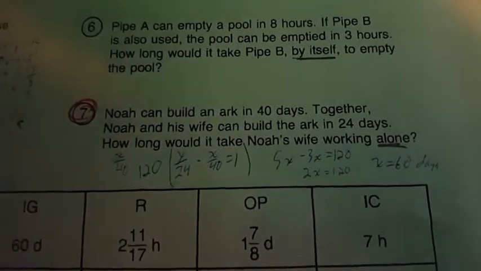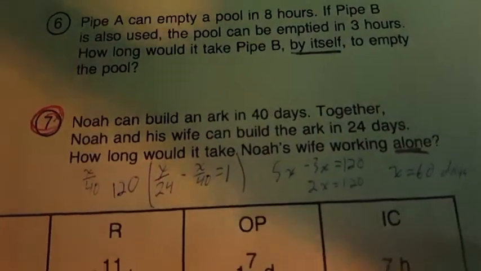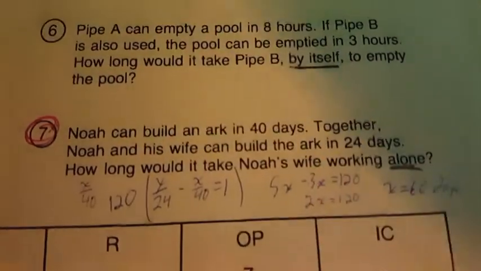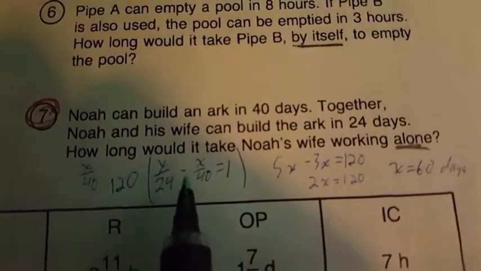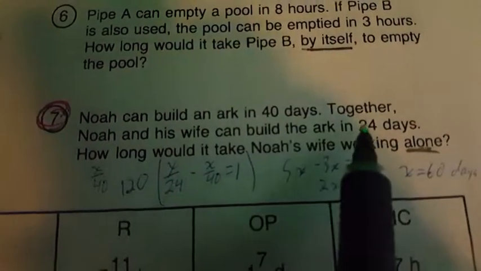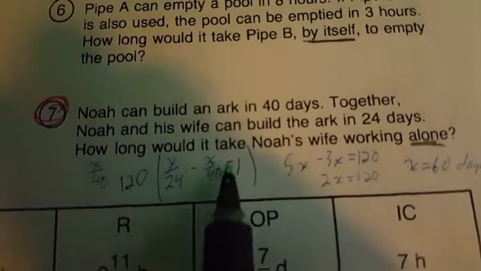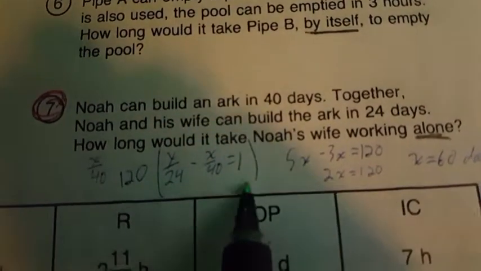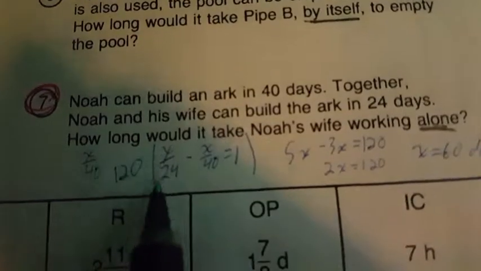Okay, our next problem is problem number 7. Noah can build an ark in 40 days. Together, Noah and his wife can build the ark in 24 days. How long would it take Noah's wife working alone? We set that problem up the same way, but we subtract it. So we have x over 24 minus x over 40 equals 1. Find the least common multiple of both of them, which is 120, right?